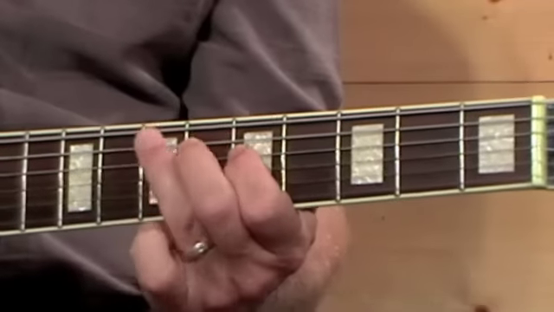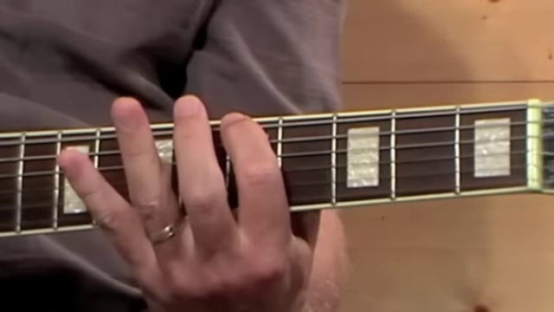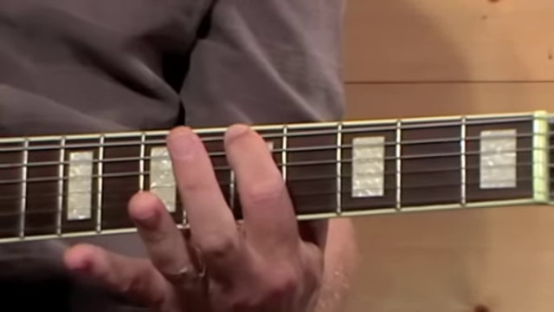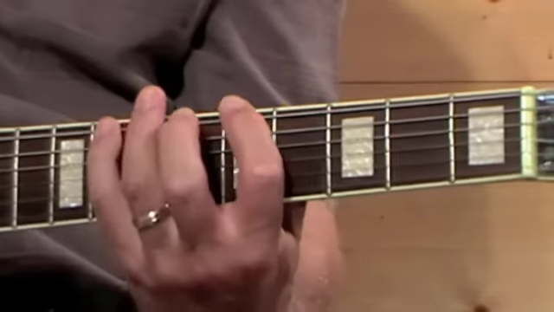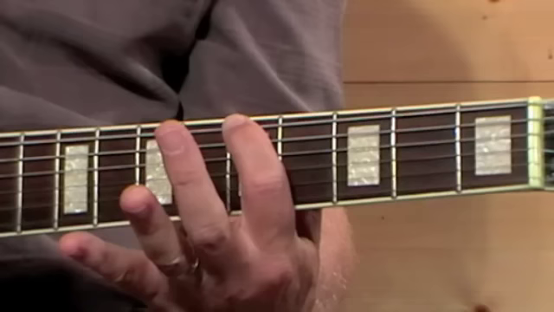And to do this well, you really need to be familiar, thoroughly familiar, with at least 6 basic scales. And those are the blues scale, the minor pentatonic scale, and the natural minor scale.